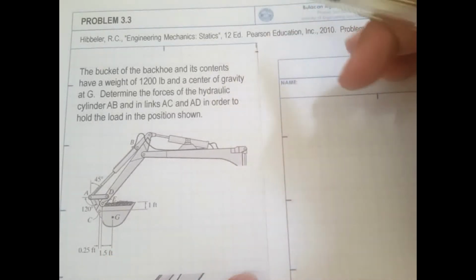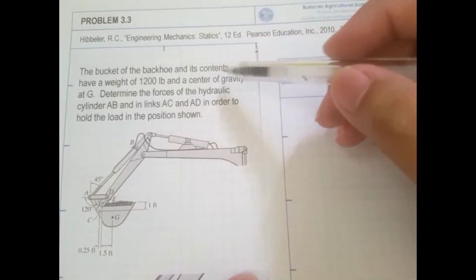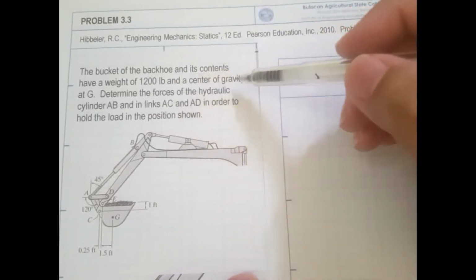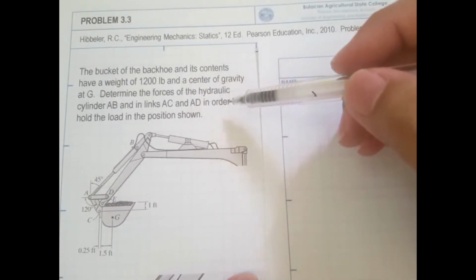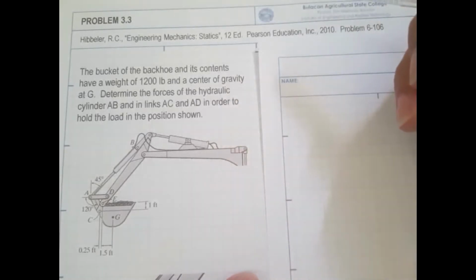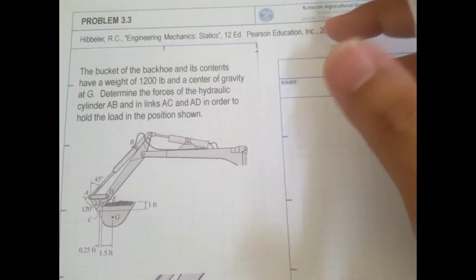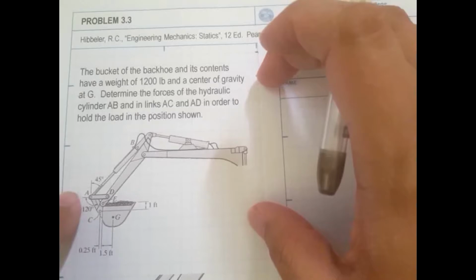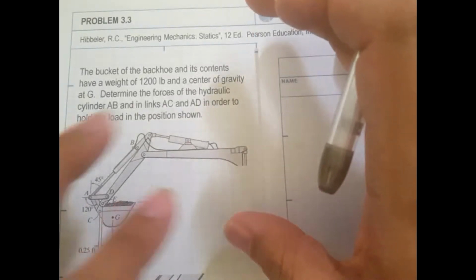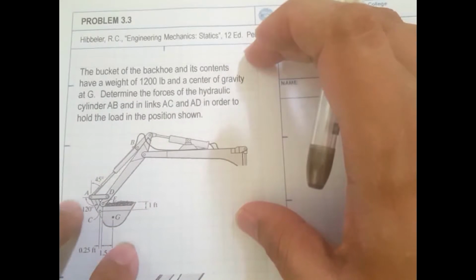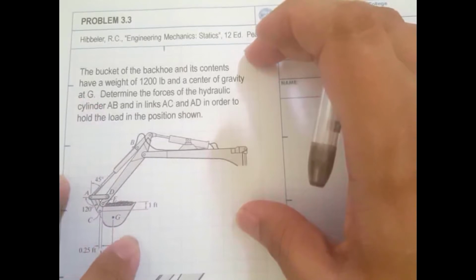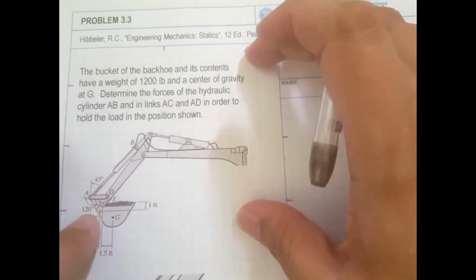The problem says that the bucket of the backhoe and its contents have a weight of 1,200 pounds and a center of gravity at G. Determine the forces of the hydraulic cylinder AB and in links AC and AD in order to hold the load in the position shown. Even though this is a mechanical system and it is actually moving, in this position of all the parts connected together, what are the forces in some components?